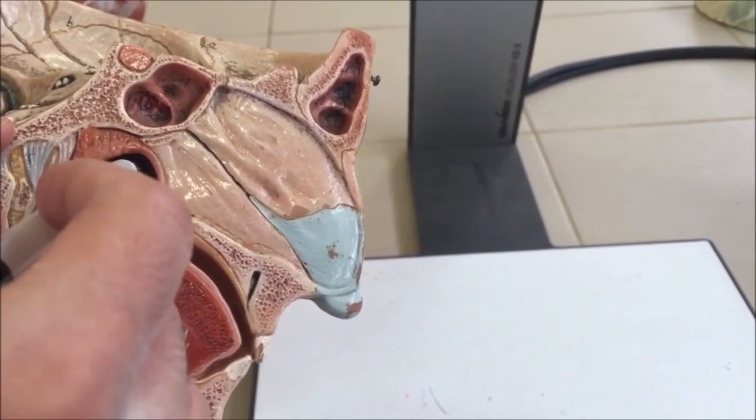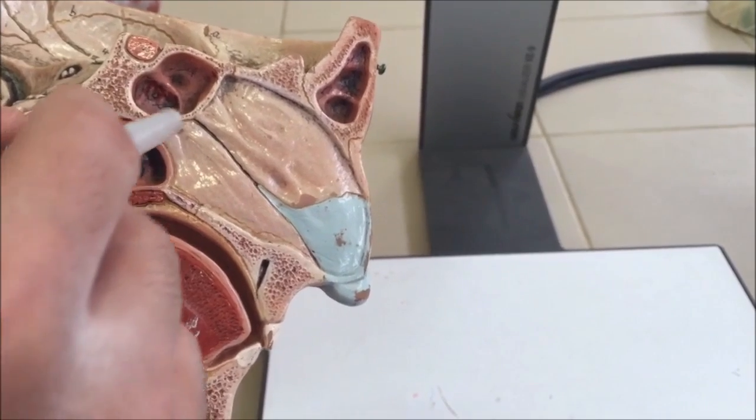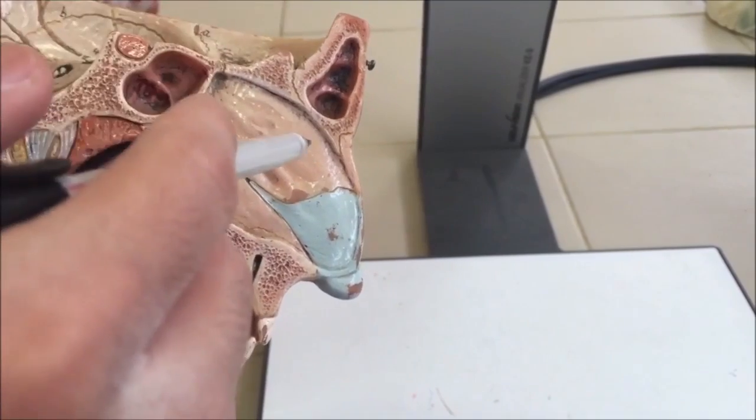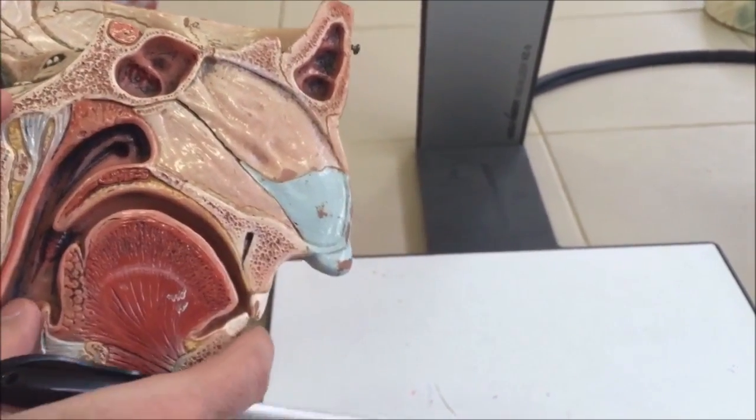And we also have a pharyngeal branch to the pharynx, and we also have nasal branches which divide into medial and lateral branches. They go to the lateral walls of the nasal cavity, like that.